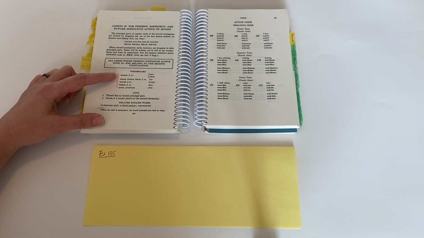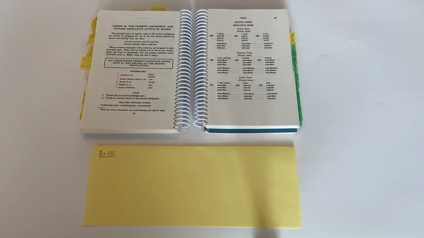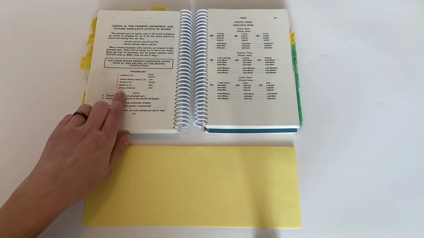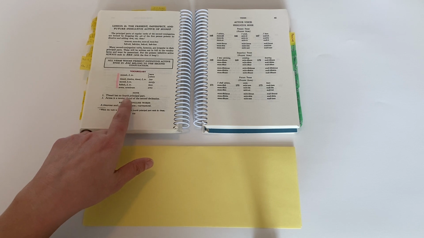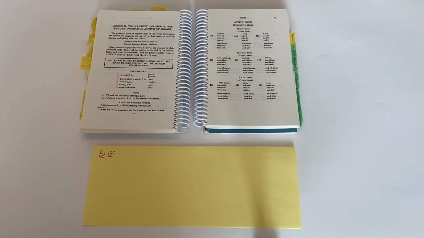Moneo, meaning to warn or advise. Timeo, meaning to fear. Terreo, meaning terrify. And habeo, meaning have. And then we have another new noun to add to our vocabulary list that's only ever declined in the plural form, arma, armorum, and that is a neuter plural noun of the second declension. So we would use those endings a, orum, is, a, is to decline that particular noun.